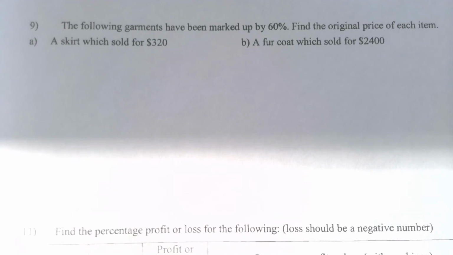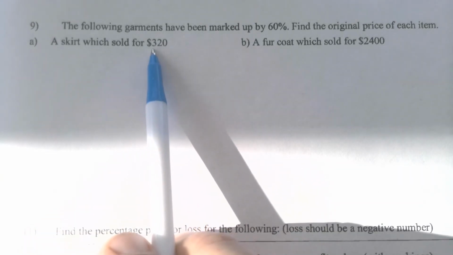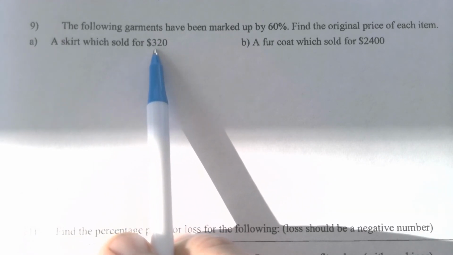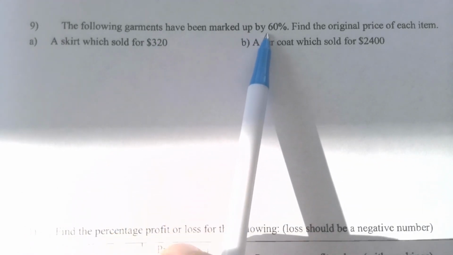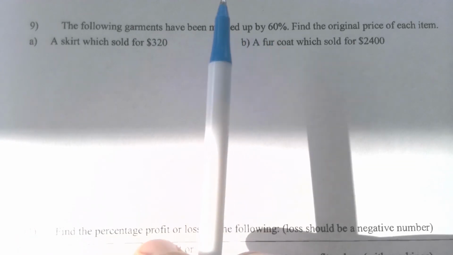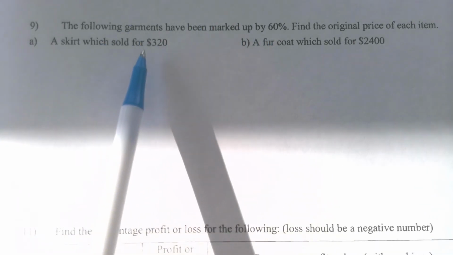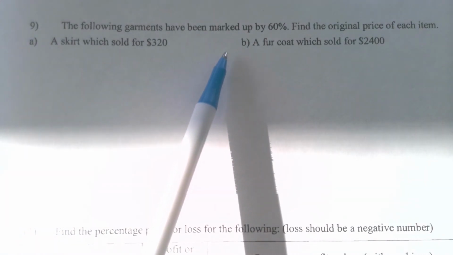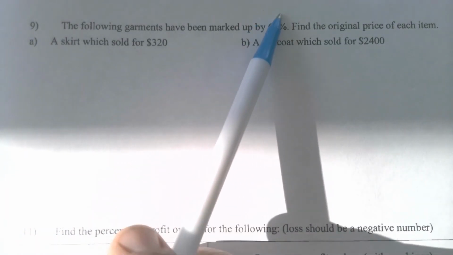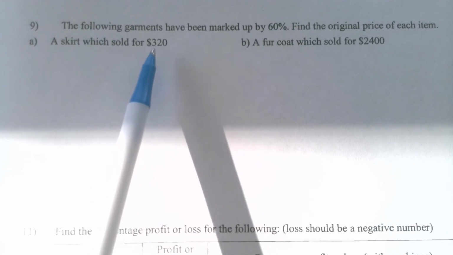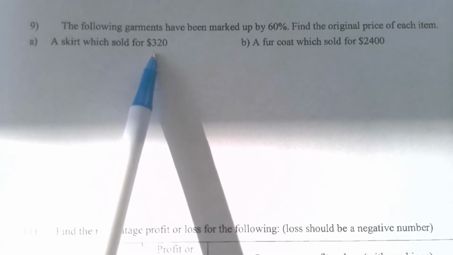Okay, question 9, we're starting to get into the tricky stuff. So for those of you that paid attention in the last unit, we can use algebra to solve this, and I think that's probably the easiest way. So we know what the final price of this garment is, and it's been marked up by 60%. So this might be the store's profit. They might purchase it for a certain amount and then increase it by 60% so that they profit this 60% part of it, okay? So we're going to have to work backwards to find this.